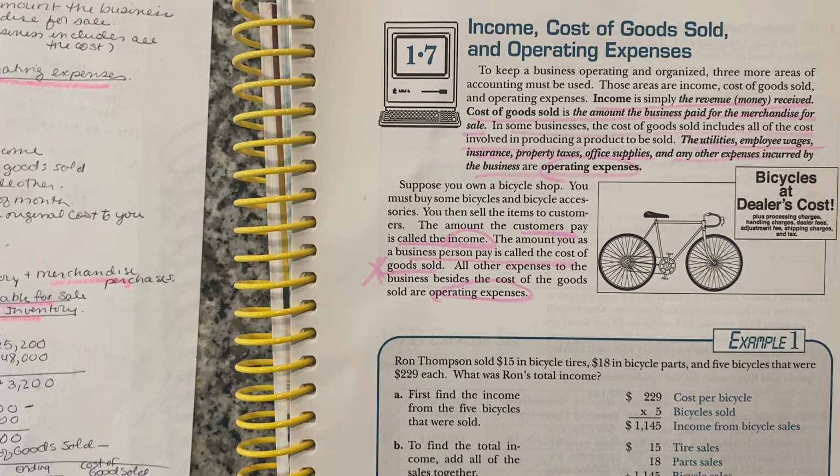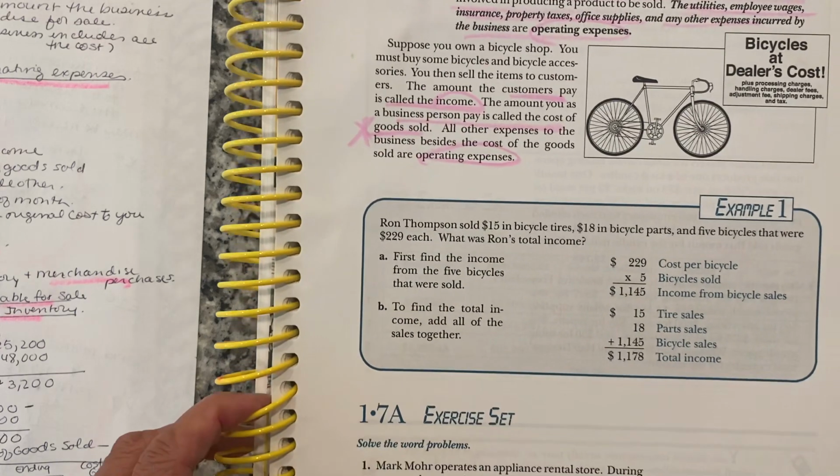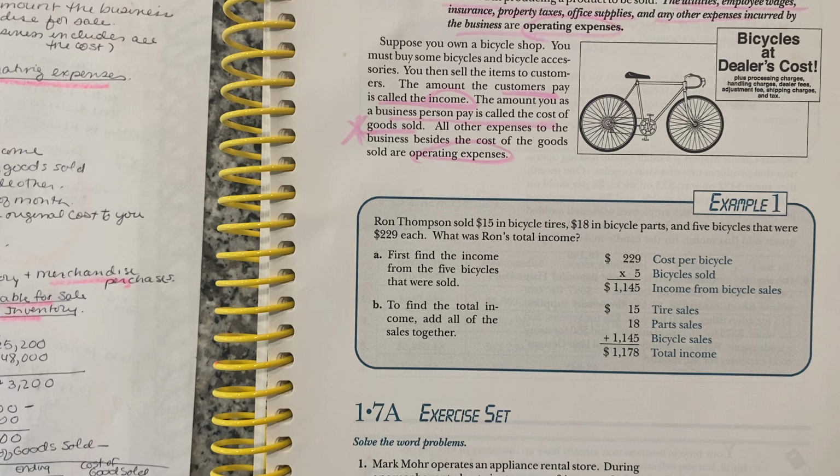So let's go through your examples here so you can see. Ron Thompson sold $15 in bicycle tires, $18 in bicycle parts, and 5 bicycles that were $229 each. What was the total income? So you know how to do this. This is pretty easy. So the cost per bicycle is $229, sold 5 of them. So you multiply that. And this is the income that you brought in. This is the money you brought in.